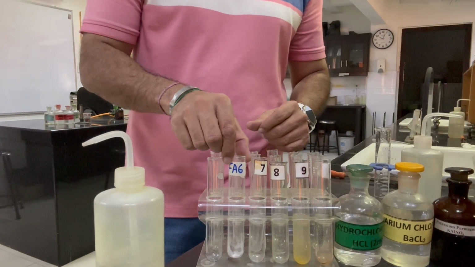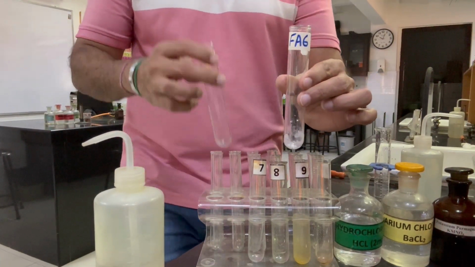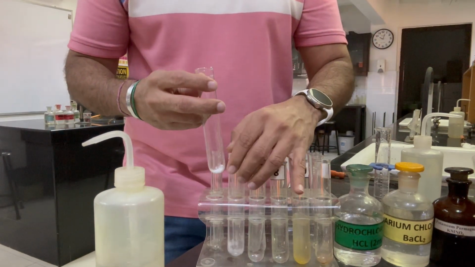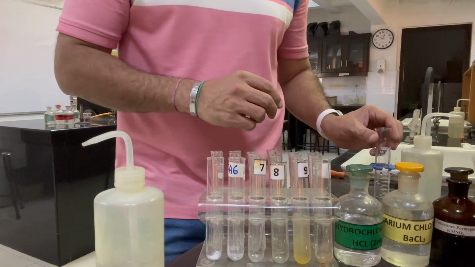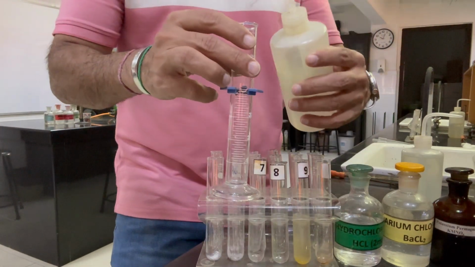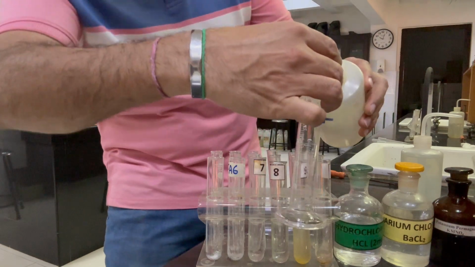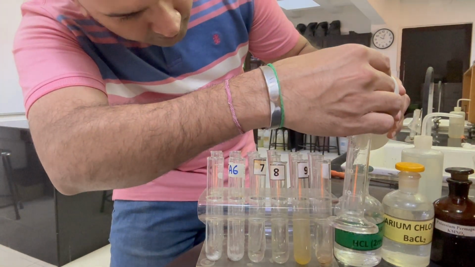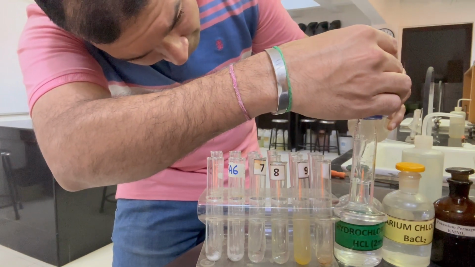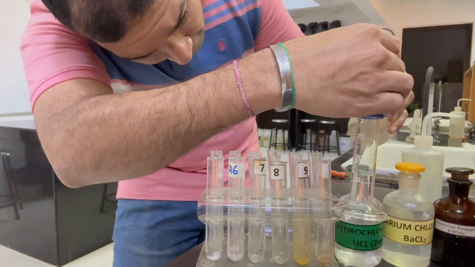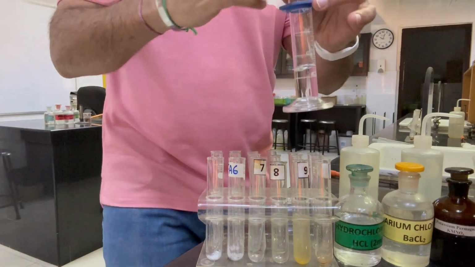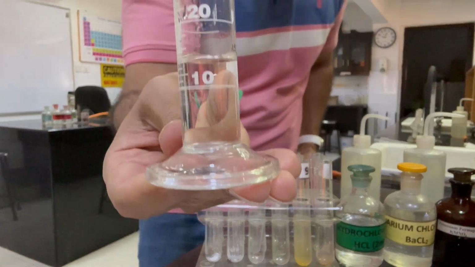Now I will take the given Fa6 in a boiling tube and I will add 15 cm³ of distilled water. For that I will use a measuring cylinder. I will take 15 cm³ of distilled water in this measuring cylinder. Now it's approximately 15 cm³ here.